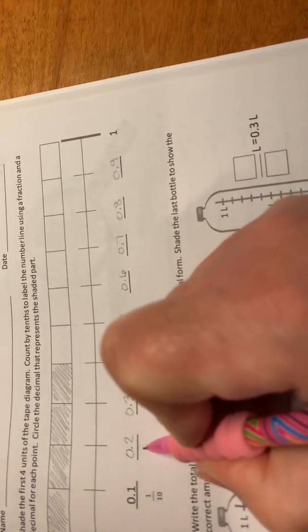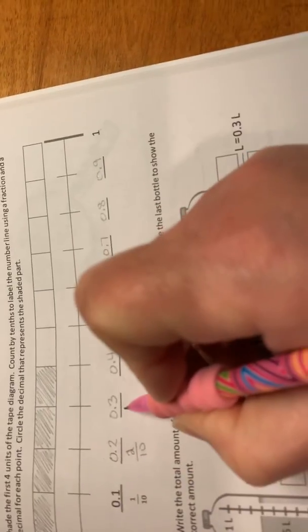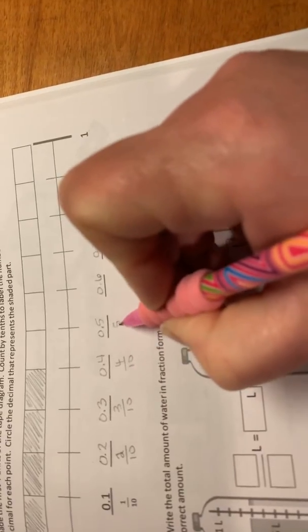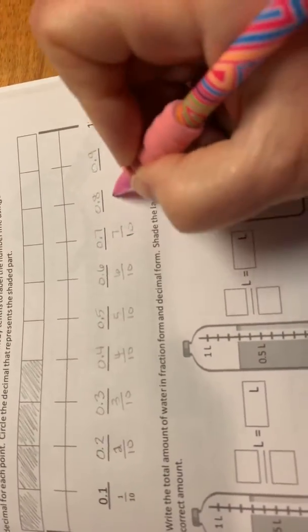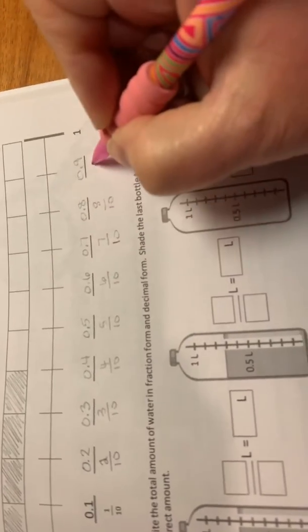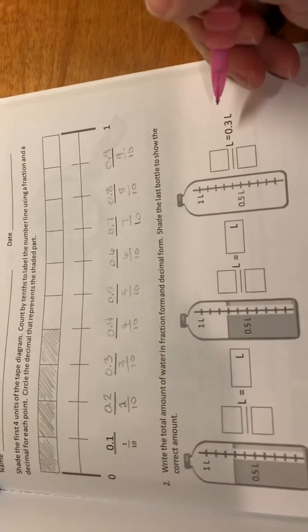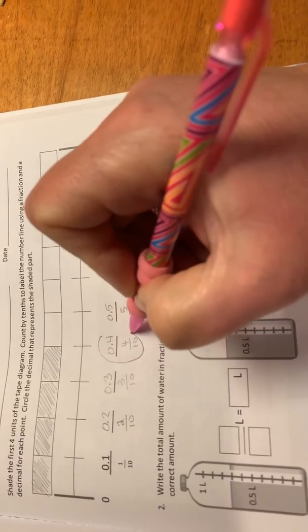The math reason for saying tenth would be so that you realize that's 2 tenths, 3 tenths, 4 tenths, 5 tenths, 6 tenths, 7 tenths, 8 tenths, 9 tenths. And again, we're back to one whole. So that's our first one. If we have to circle where we are, we would be right here.